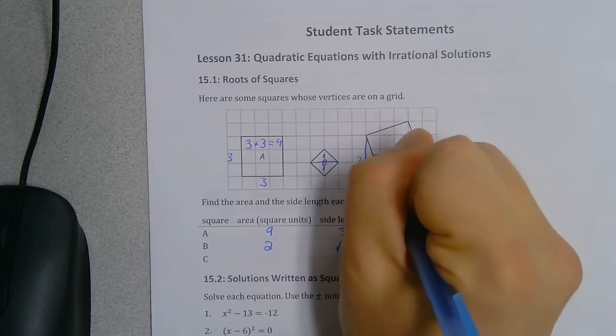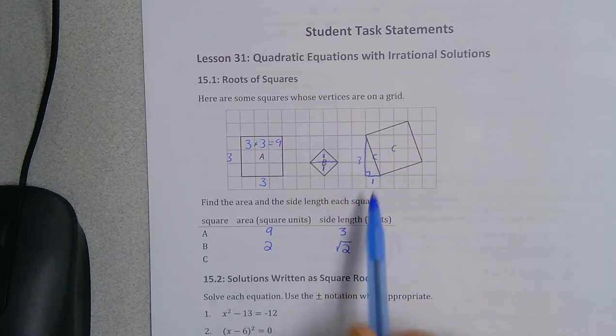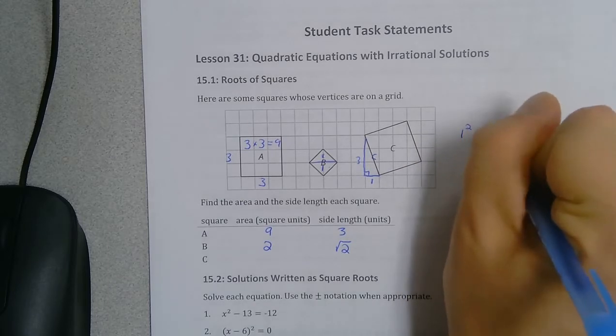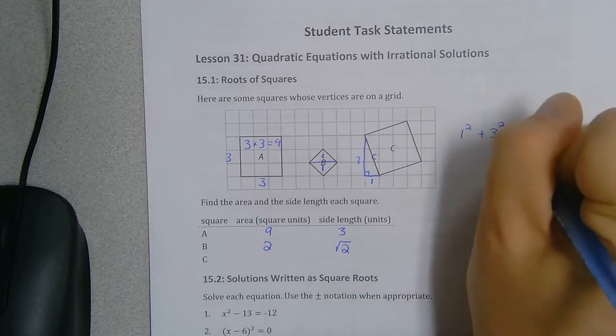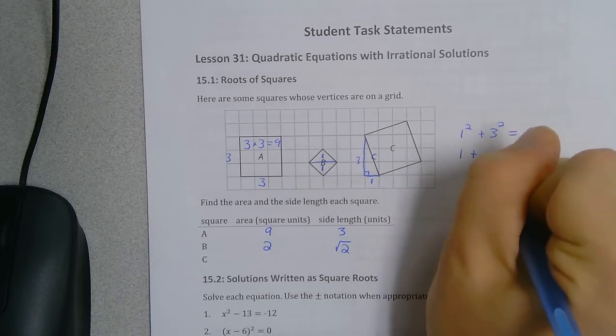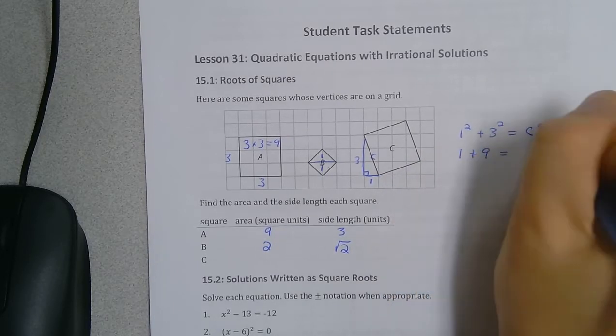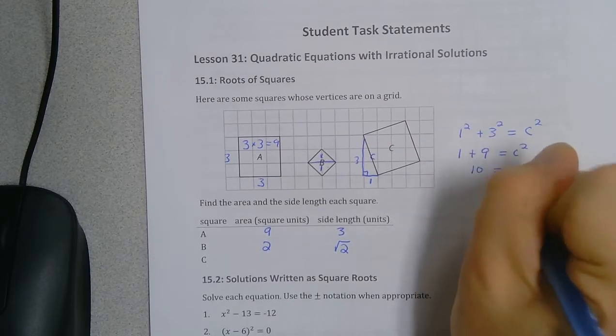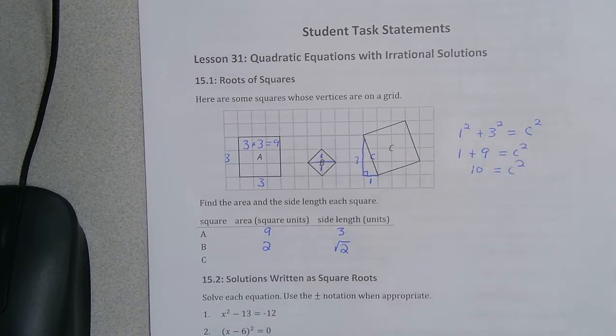And then we're going to call this side C. So in order to find the overall area, we have 1 squared plus 3 squared is equal to C squared. So 1 plus 9 equals C squared, or 10 equals C squared.